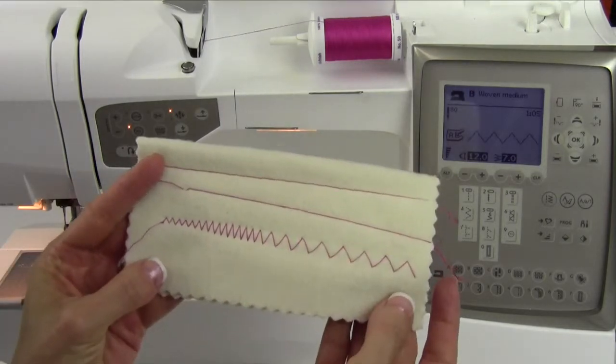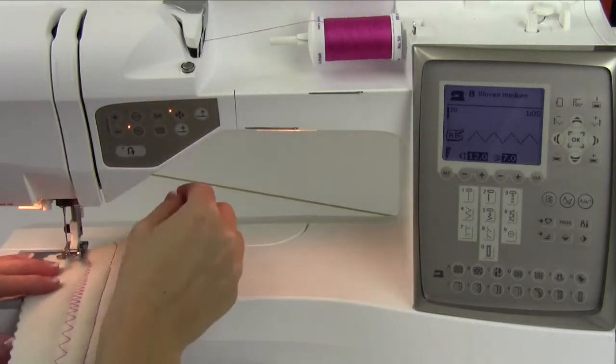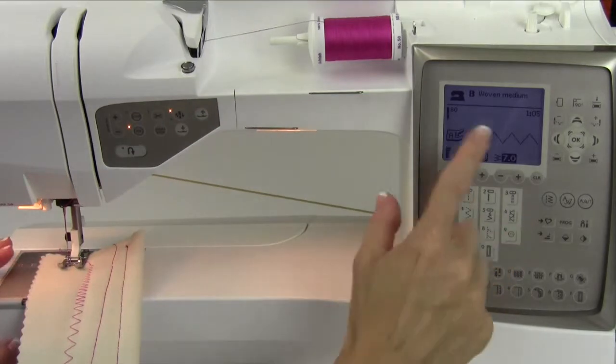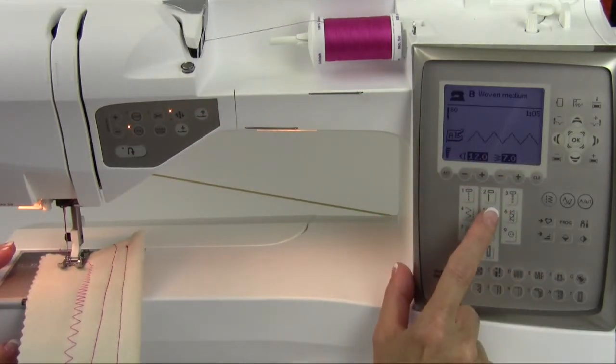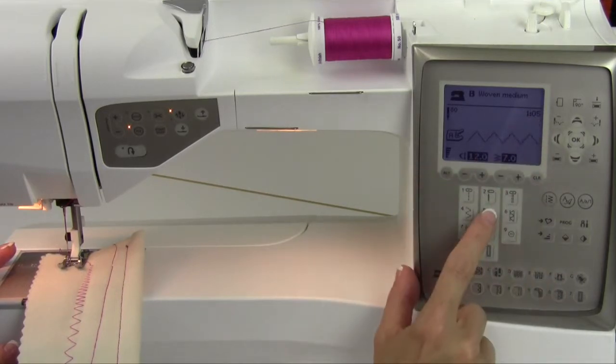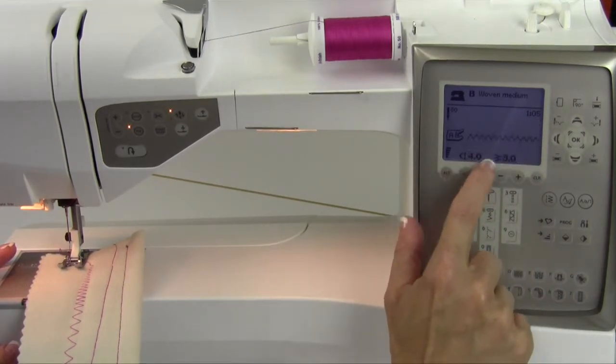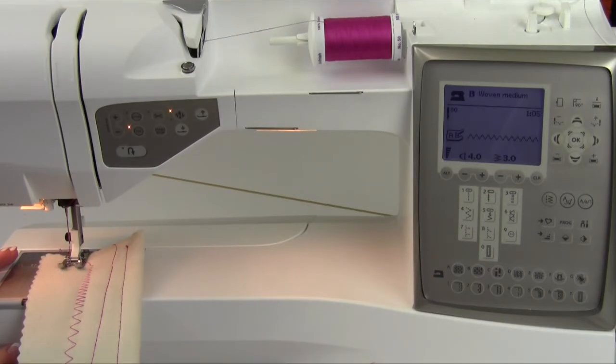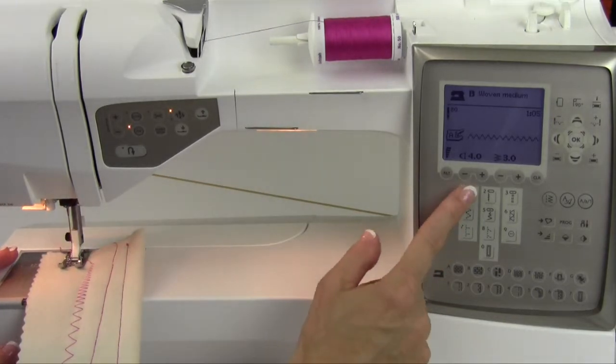So it's really big. What's nice is when you want to come back and change that back to default settings, just select that same stitch number. So right up here, it's row 1, stitch 5, so it's just stitch 5. Just touch that and watch, it clears everything back to what it needs to be at. Now, back to a straight stitch.